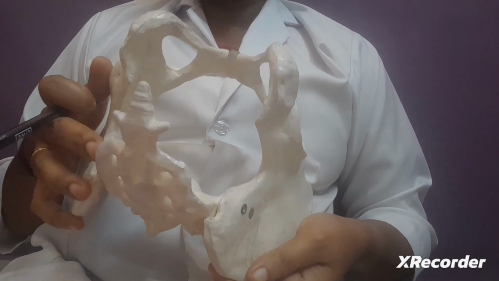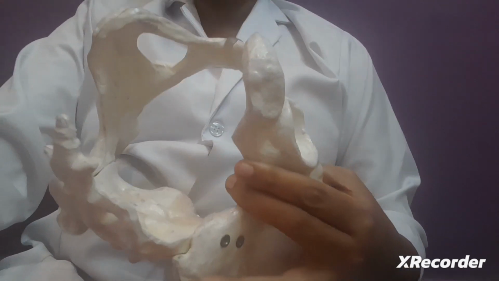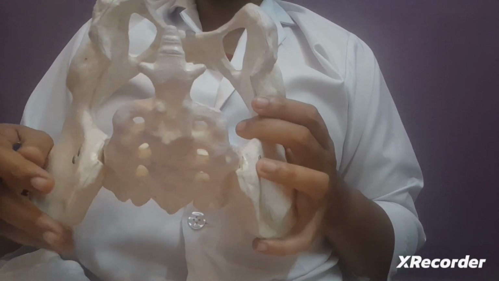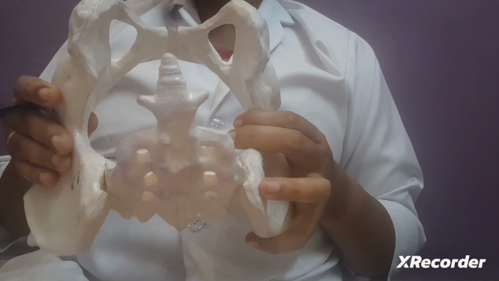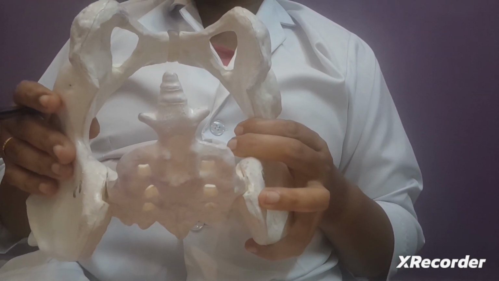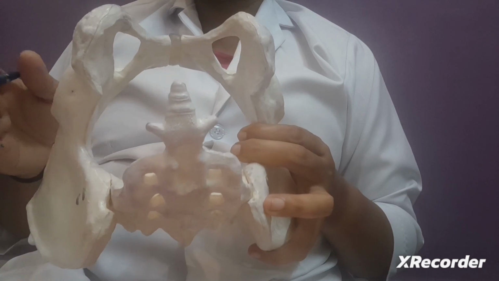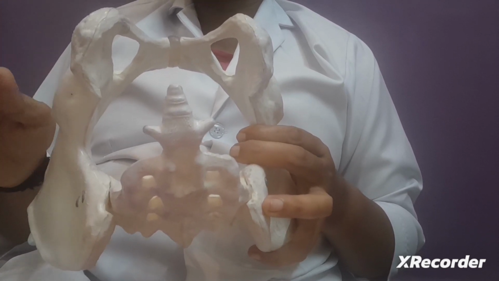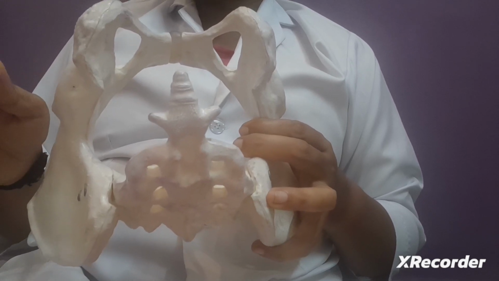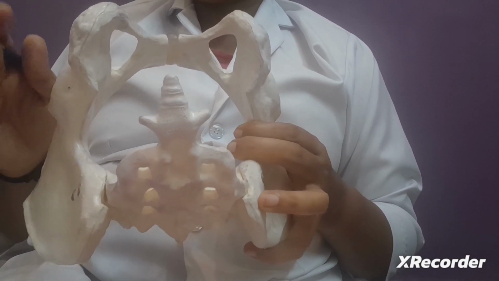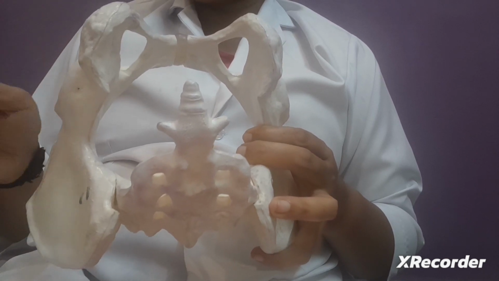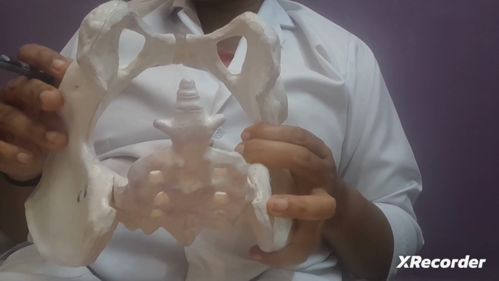So the outlet, there are diameters available over the outlet. First one is the obstetrical conjugate. In the obstetrical conjugate there is an anterior posterior diameter. So the outlet is having two diameters, the obstetrical conjugate and the anatomical or true conjugate. Don't confuse. This obstetrical conjugate is again divided, first one is the anterior posterior diameter.